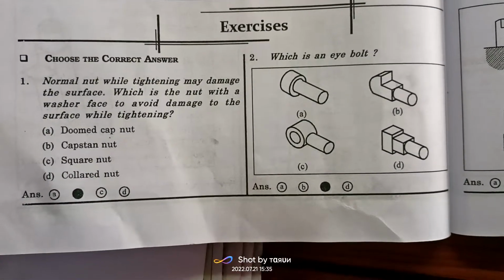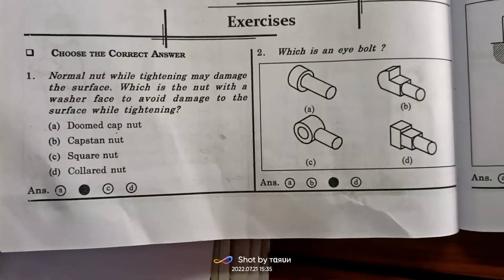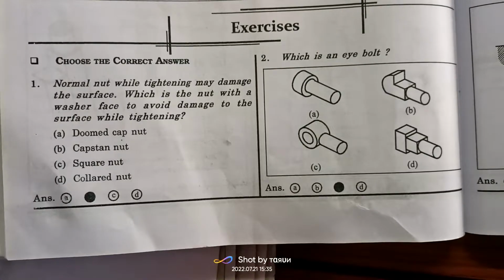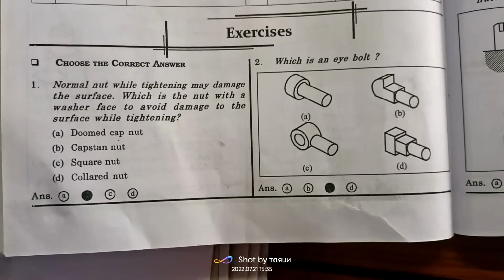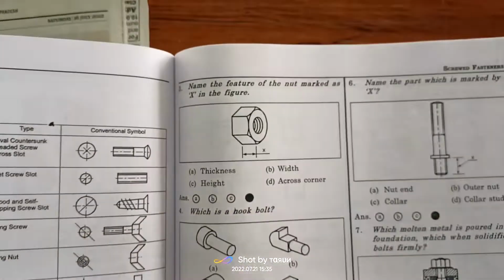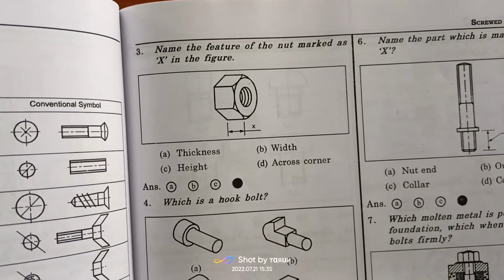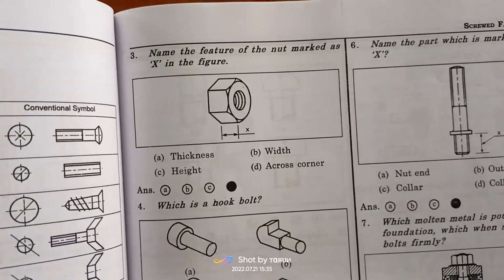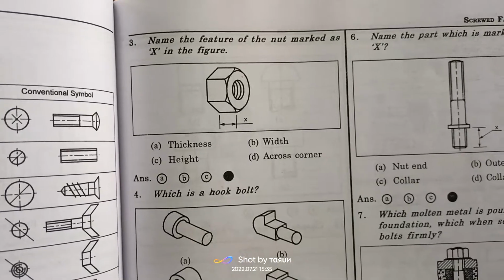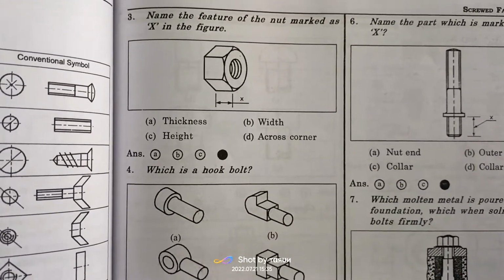Question number 2. Identify the eye bolt. So option C is the correct option. Eye bolt is option C. Now identify the feature X. What is X? X is the cross corner of this nut.